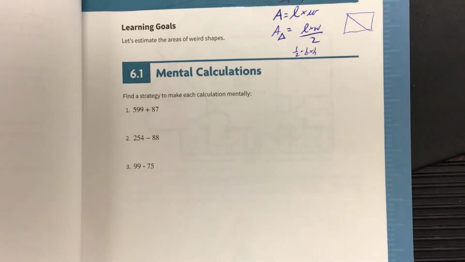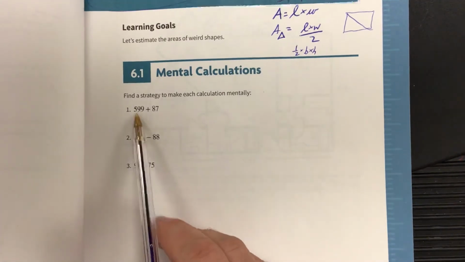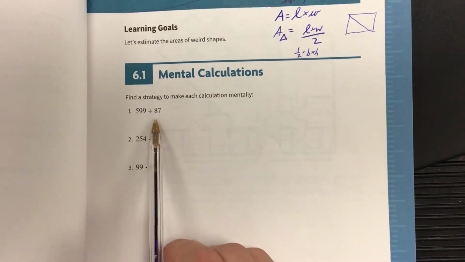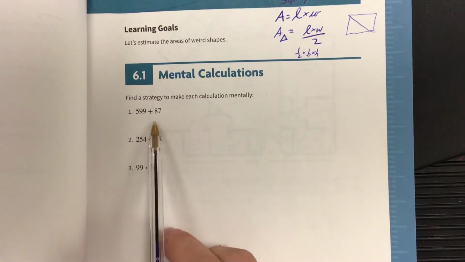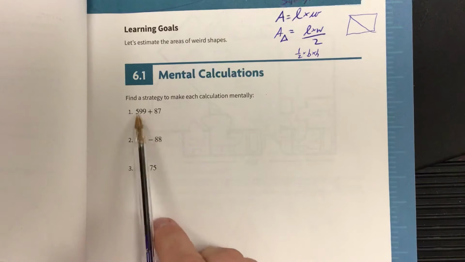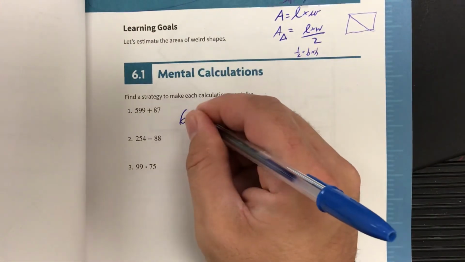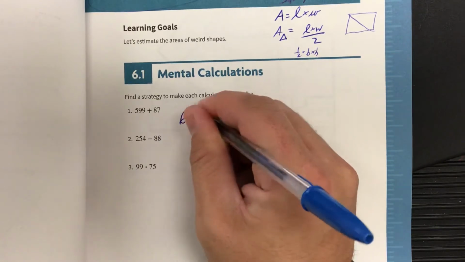Does anybody have an easy way to add that? Kinley. Around 599 to 600. Okay, so you added 1 here and got 600. Then what? And then you add 87 to that and you get 687. And then you minus 1 at the end, yeah. So you can change this to 600 plus 87, which would be 687. Then I got to subtract 1 because I added 1 to this to make it 600. So you're going to say it's 600 and? 86. All right. That's correct.